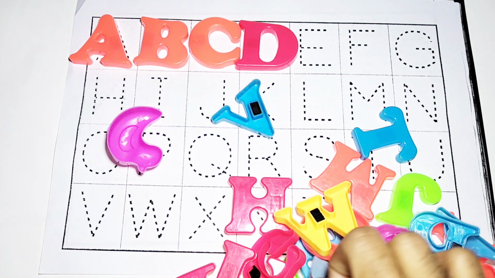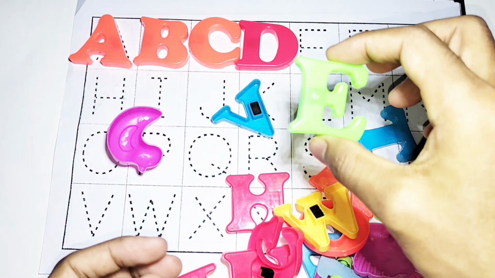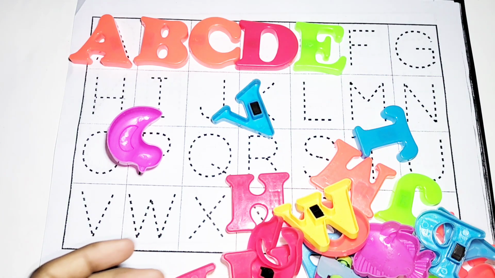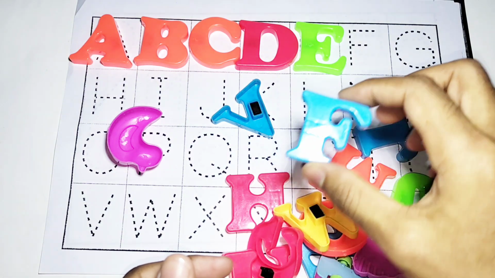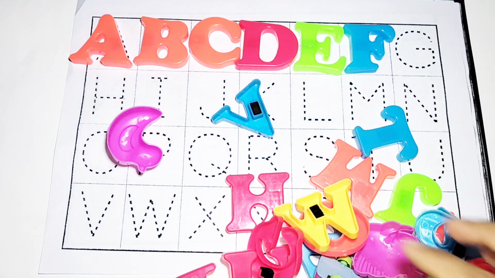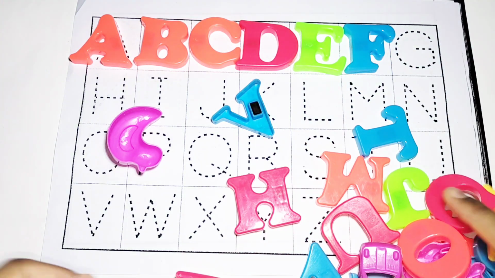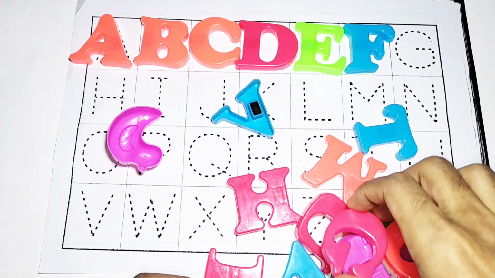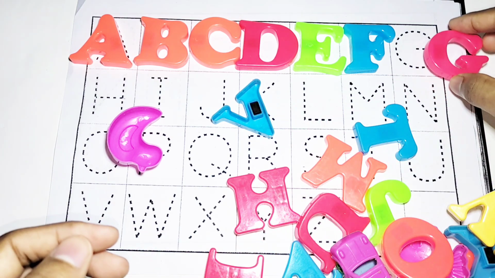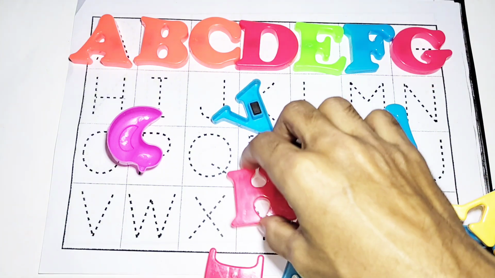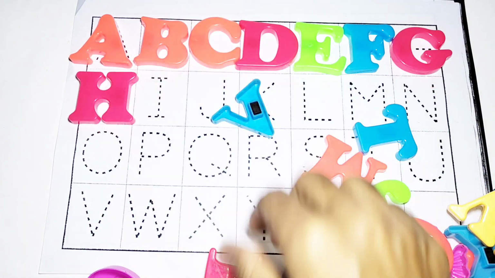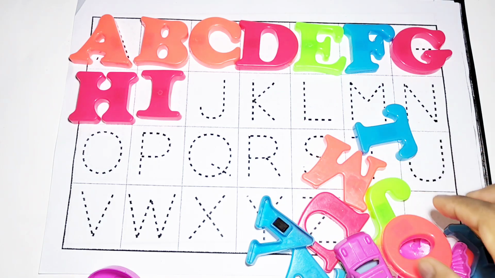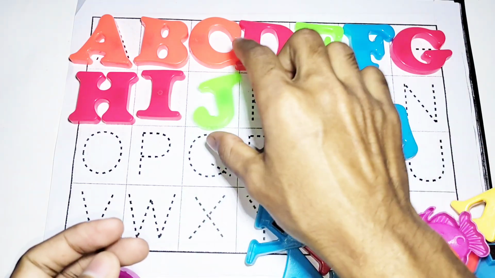Kids, now we're finding E. E. And the next one is F. F for fish. F. And now we're finding G. G for goat. G. The next one is H. H for hand. And now we're finding I. I for ice cream.